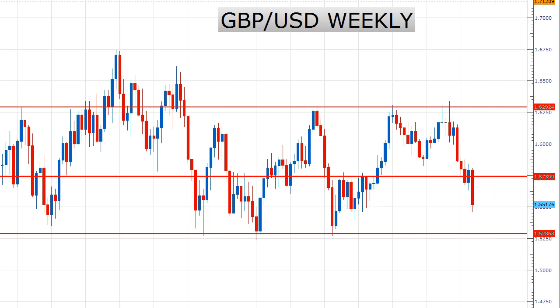And so that's the pound dollar on the weekly chart. Nice bearish momentum continuing there, breaking through most of our levels, and really again that 152.70 area I think is the next major level to look at for the pound dollar.